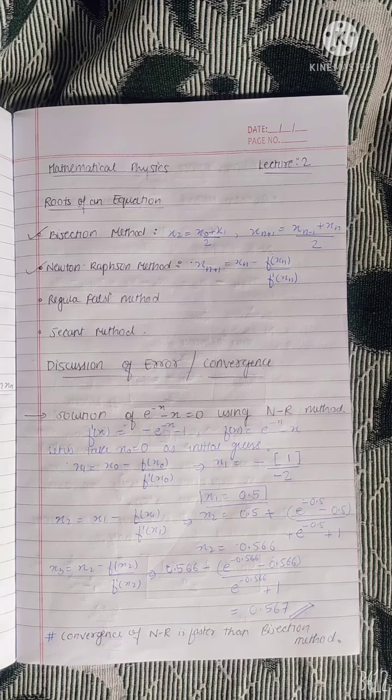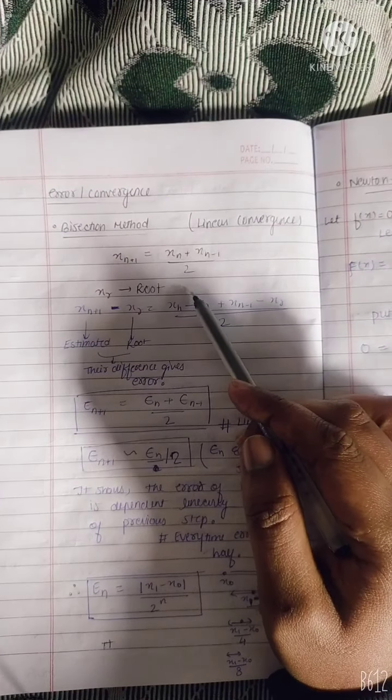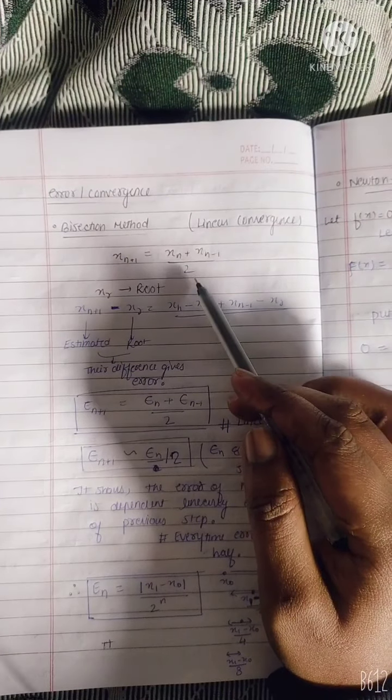The first topic we have taken for convergence is the bisection method. Under the bisection method, the general formula is x_{n+1} is equal to (x_n plus x_{n-1}) divided by 2, where let x_r be the root of the equation. If we subtract x_r on both sides, it will not change the equation. So x_{n+1} minus x_r is equal to ((x_n minus x_r) plus (x_{n-1} minus x_r)) by 2.